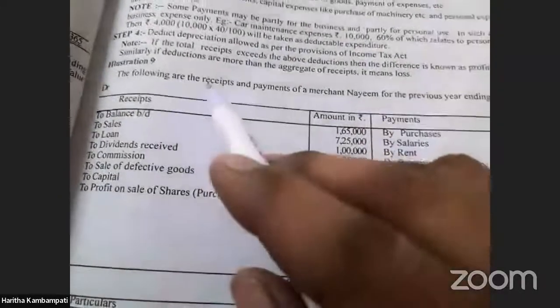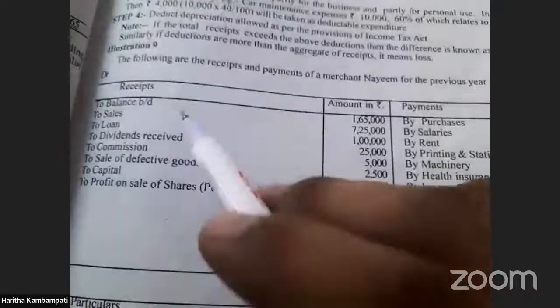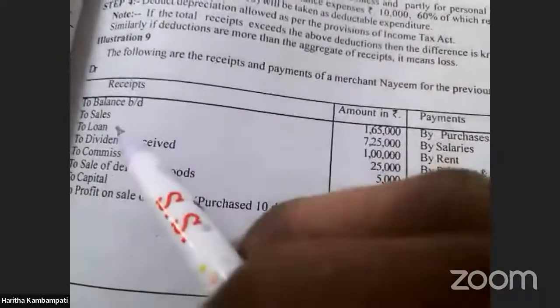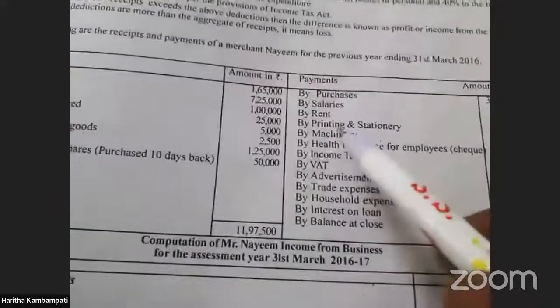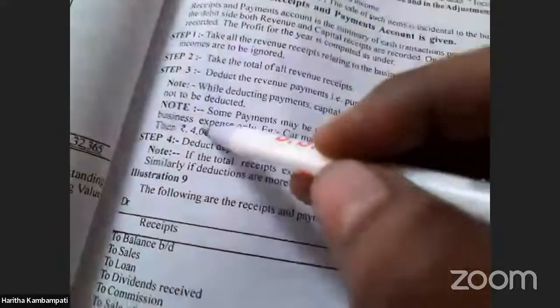After giving the statement, first we need to observe the receipt side as well as the payment side, so that you can decide which one is a capital receipt, which one is a capital payment, which one is a revenue receipt, and which one is a revenue payment. That way we can easily implement these steps. So let us try to solve that problem.